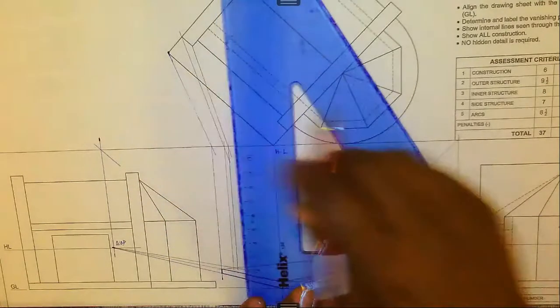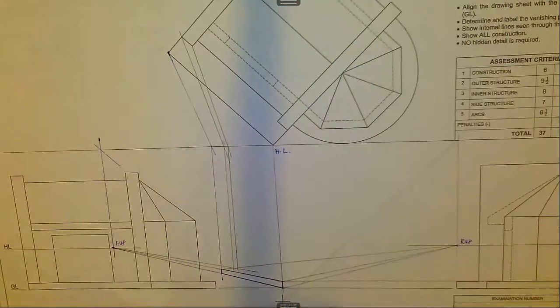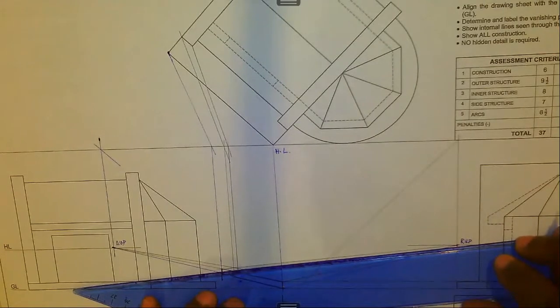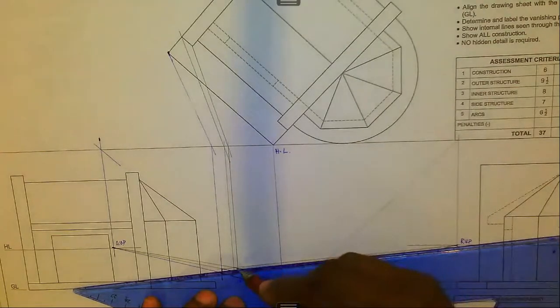Then we do this. Now we have got this line and that line. But we can also go on and connect to this, to the right vanishing point, like that.